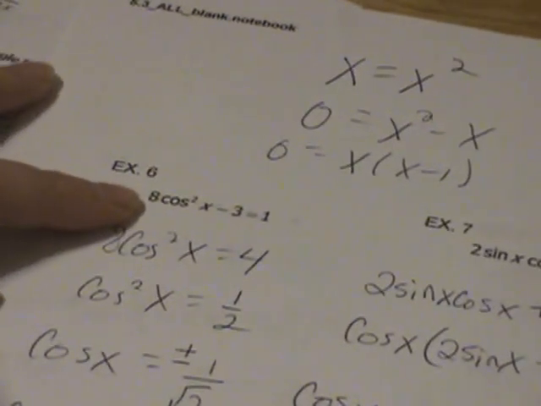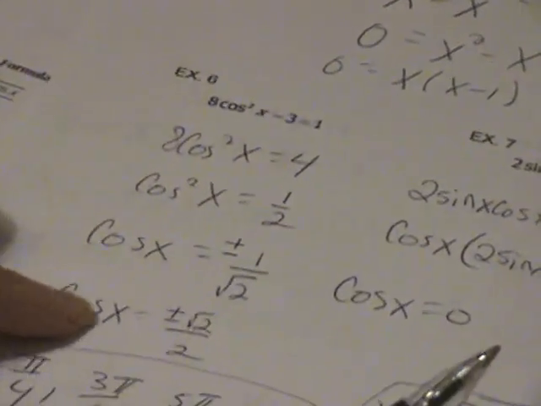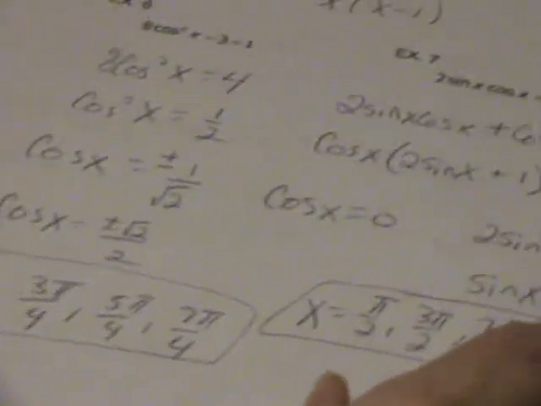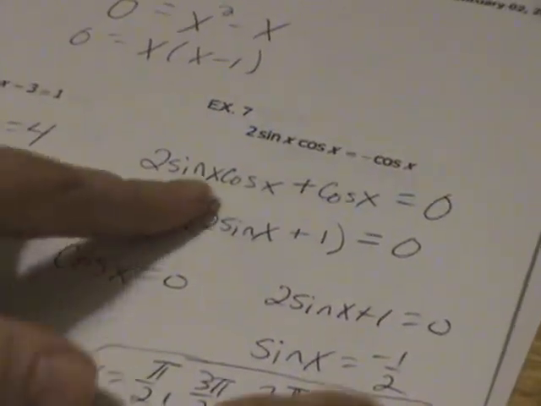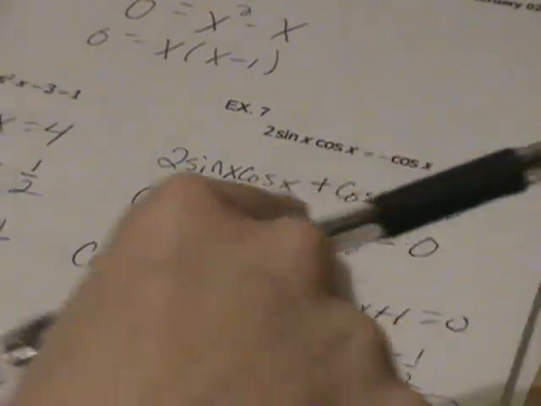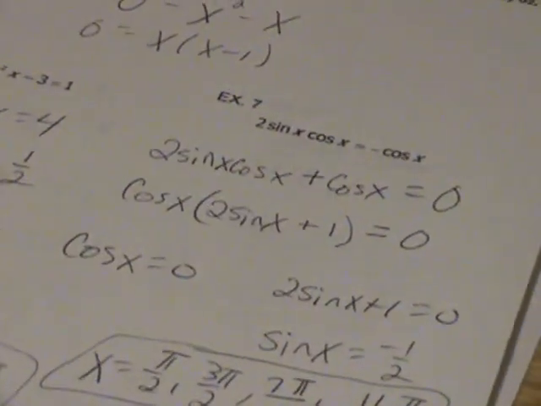This also had one trig function. It was just squared, so we isolated it. When I take a square root, I need a plus or minus, so I'm getting all 4 quadrants as answers. Over here, we had this. We were not going to divide both sides by cosine. That is losing a root. So we moved it over and we factored.